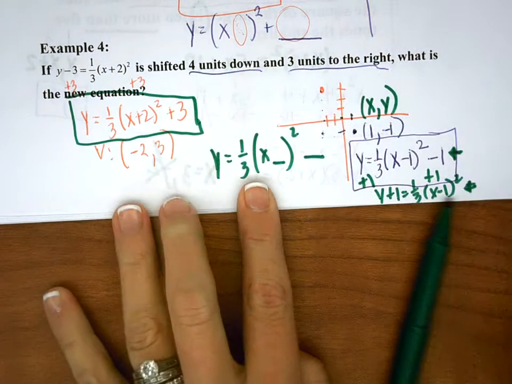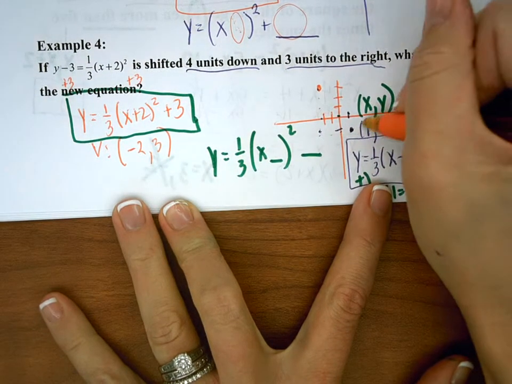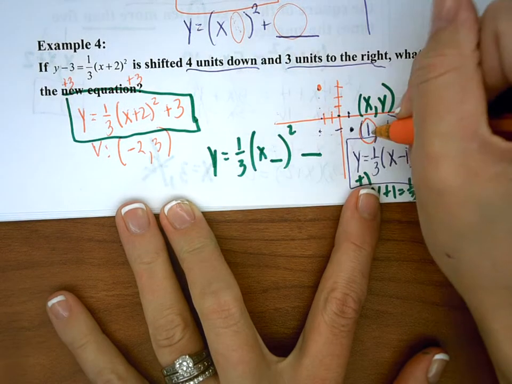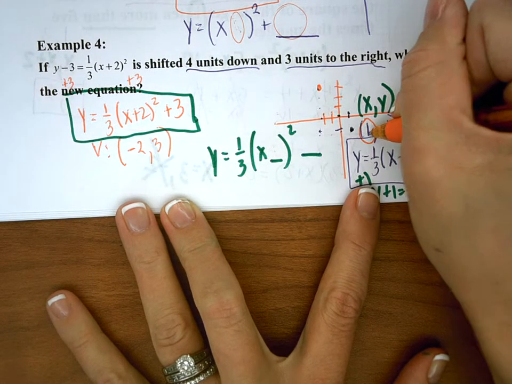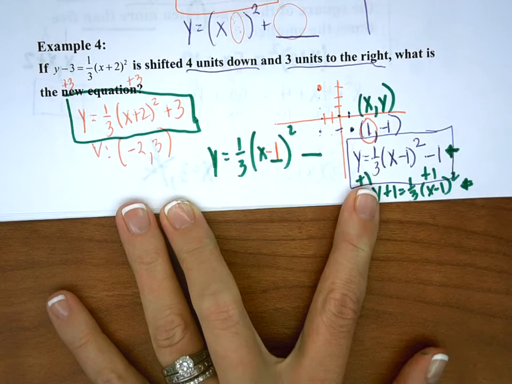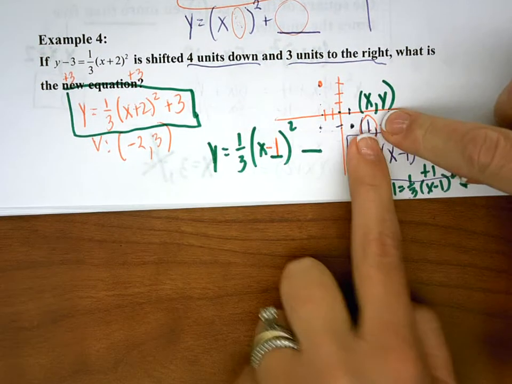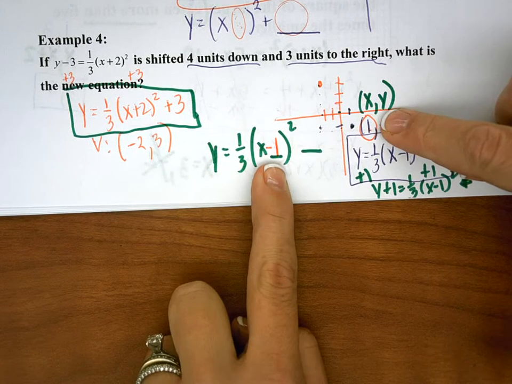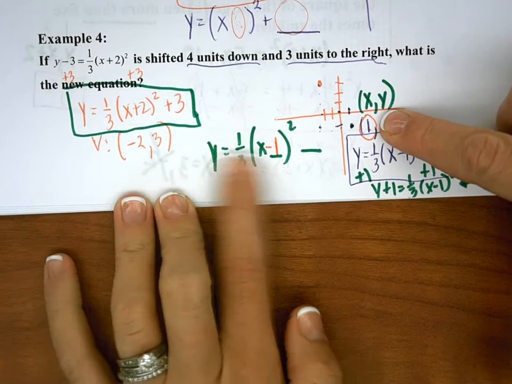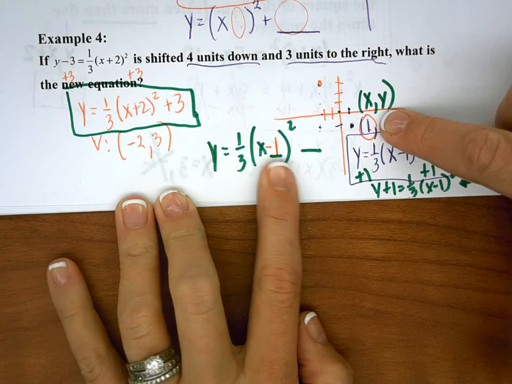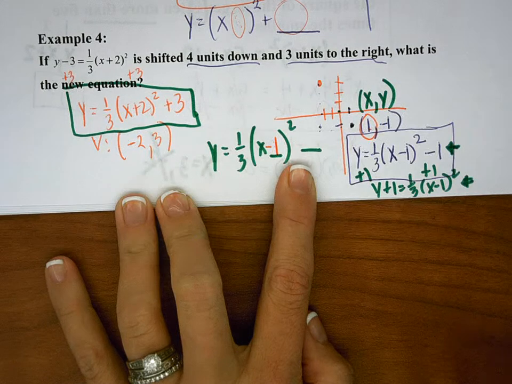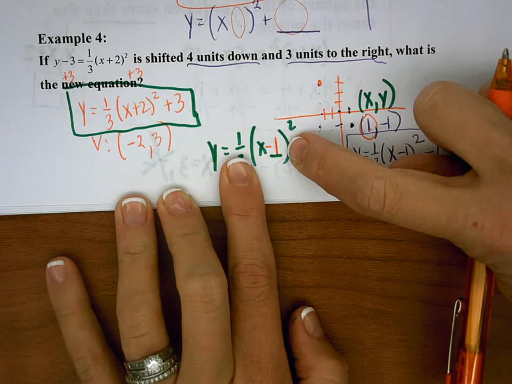Well, if you look, 1 is with x. Your x value always goes here, but it's always going to be the opposite sign. So if this is +1, when I put it in here, it's going to be a -1. If the x value here had been a -1, then I would have made this a +1. And the reason is because, to get the x value of the vertex, you set this equal to 0, and then you would have to add 1 to both sides, and it makes a +1. So whatever's in the parentheses is always the opposite sign.